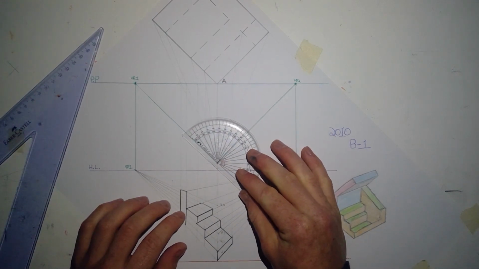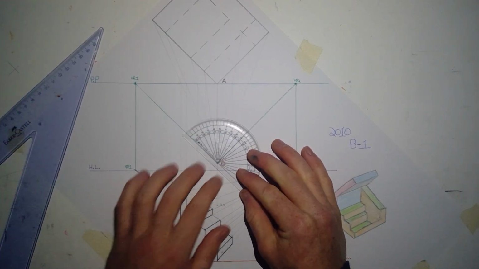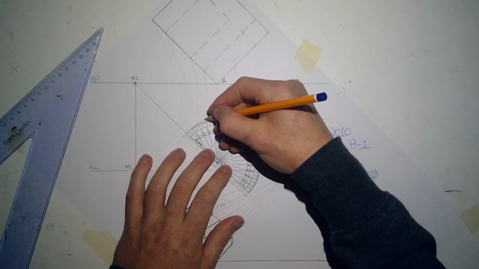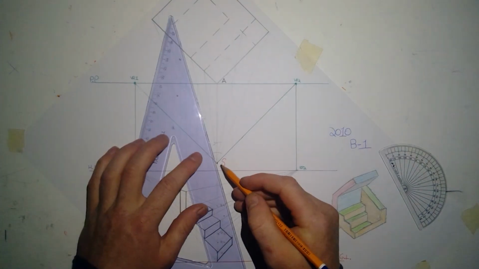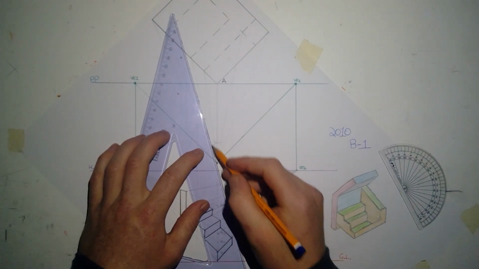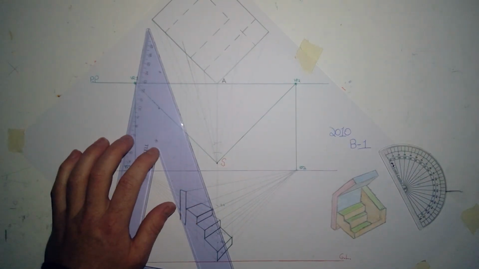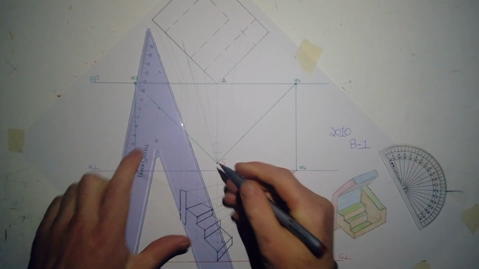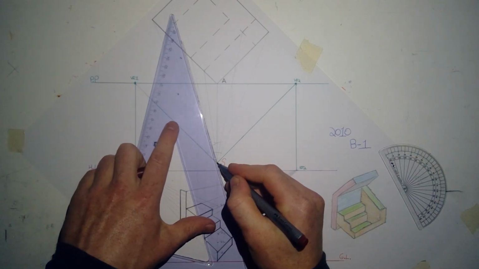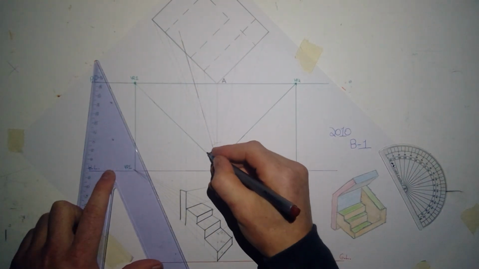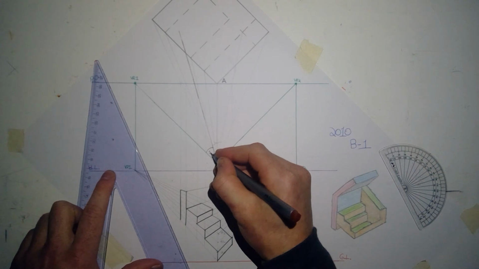So I'm going to get my protractor here, and I'm going to measure my 30 degrees. Now, this was also shown in one of my setup videos earlier on. So if you're unsure what these auxiliary vanishing points are and how they're found, look back to that video in the channel here as well. So I've measured my 30 degrees, and it gives me this brownish line here. So that's my 30 degrees in there.